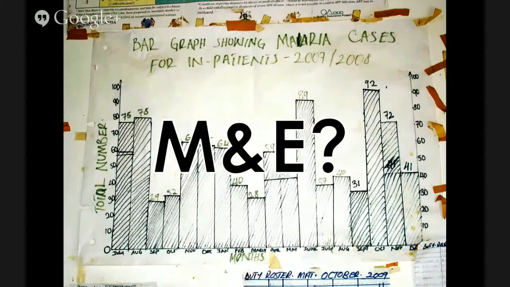What I found during my relatively short time, I spent 2009, parts of 2010 in East Africa, was that there's a great appetite for data, and that manifested itself in all sorts of ways, including hand-drawn bar charts on the wall of this health clinic.